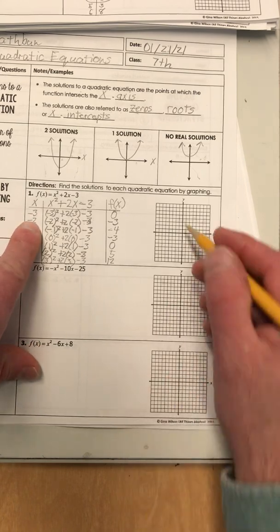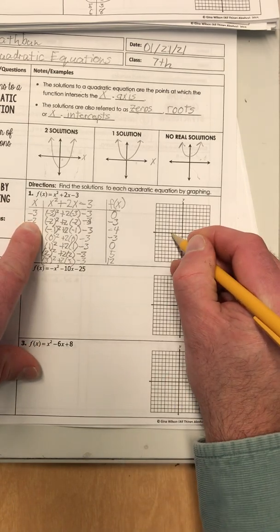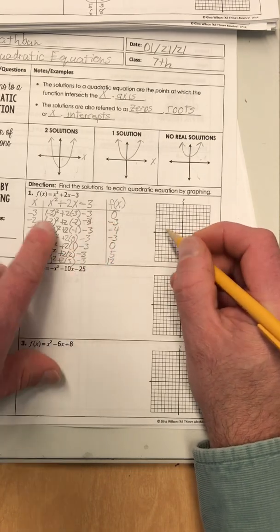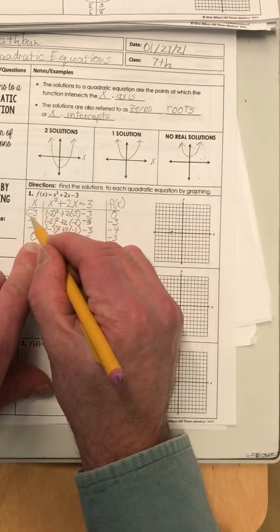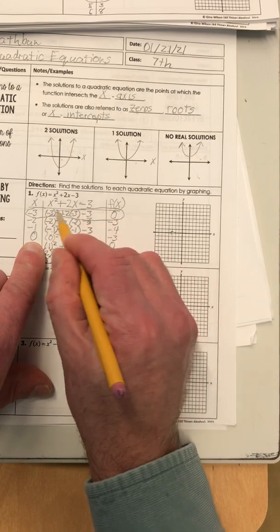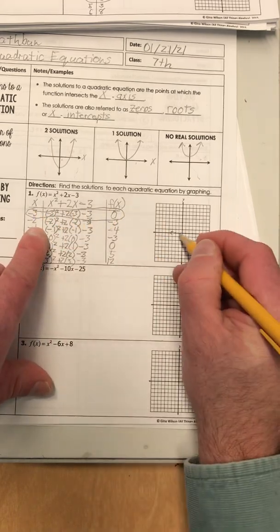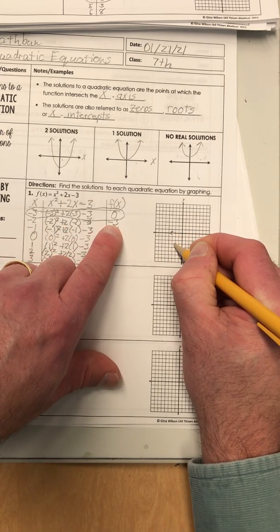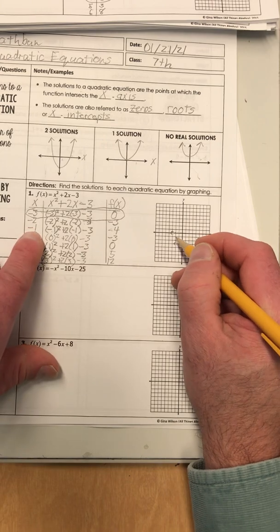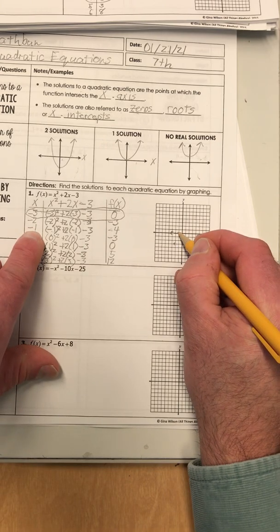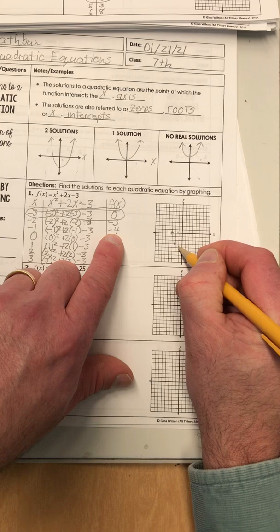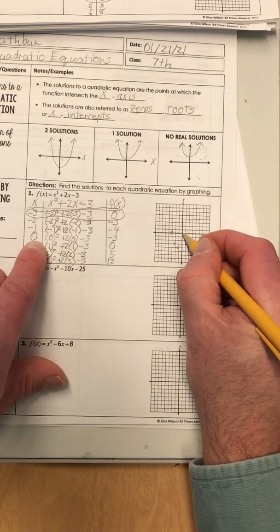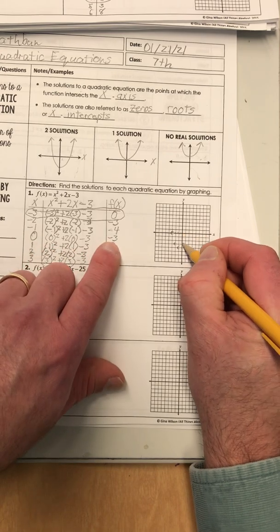So when x is negative 3, y is 0. And that's one of our solutions right there. When x is negative 2, y is negative 3. When x is negative 1, y is negative 4. When x is 0, y is negative 3.